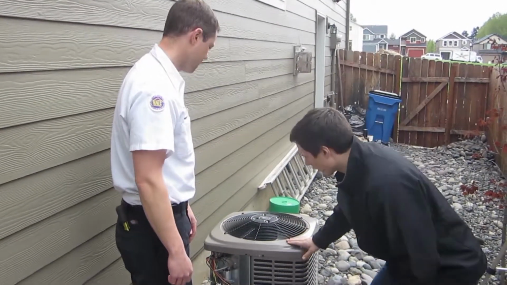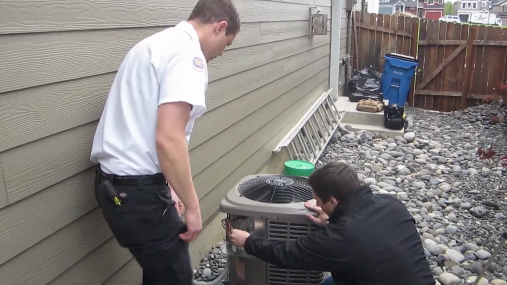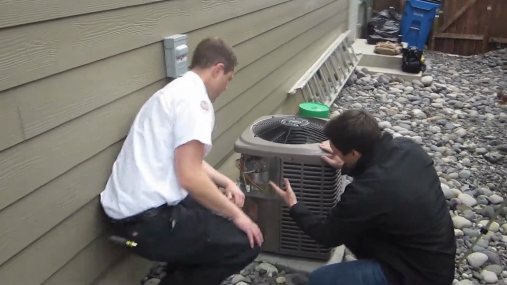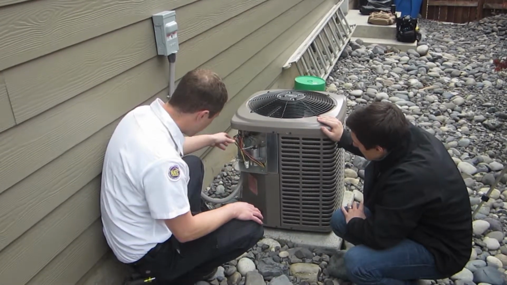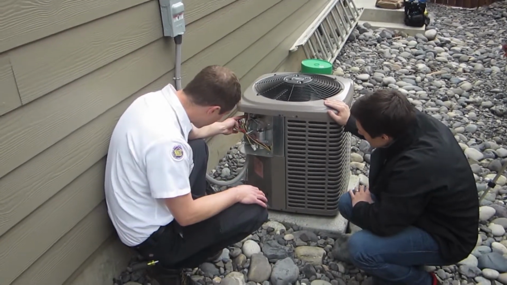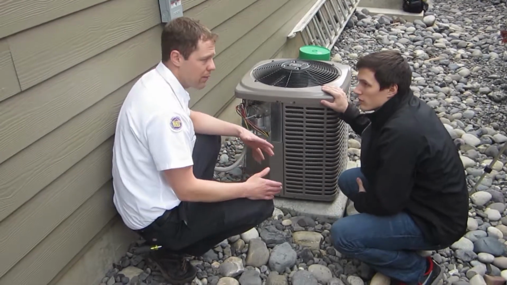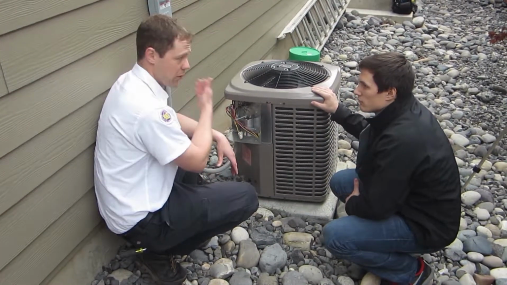What else? We got a bunch of wires. They look pretty nice, put together nicely. What is this? What's going on all in here? Well, pretty basic system, really. We have the contactor up here that's tucked up in there. That's basically what separates the high voltage from the low voltage signal from your thermostat.